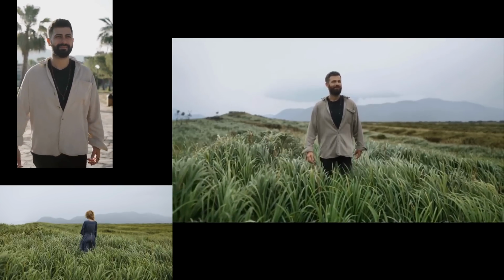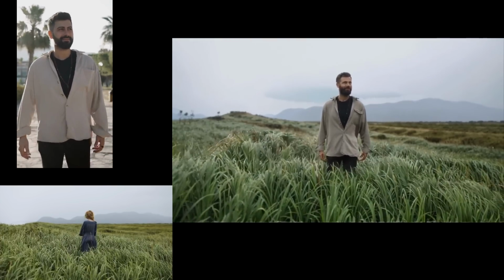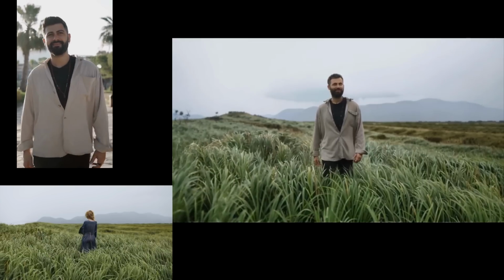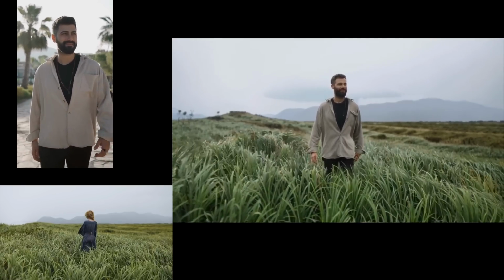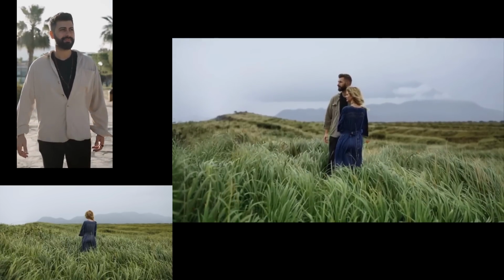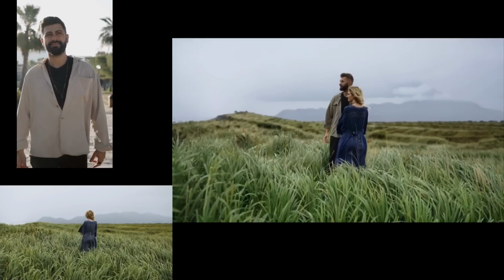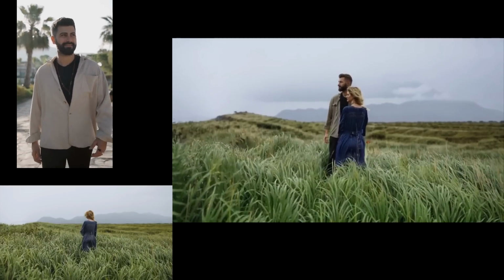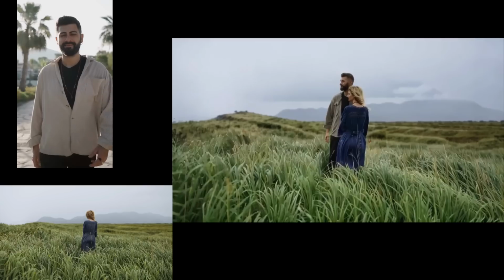Here are some cooler examples. Let's say you have a video of this man plus another video of this woman in a grassy field. Well, you can just get this man to walk in this grassy field and replace the woman. But notice how the grassy field remains the same as the original video. Or instead of preserving their original movements and pose, you can get them to hold hands and look into the distance like this. So an insanely flexible tool.